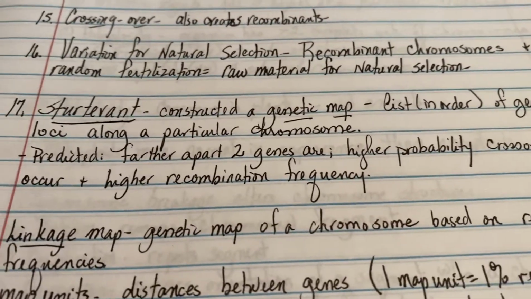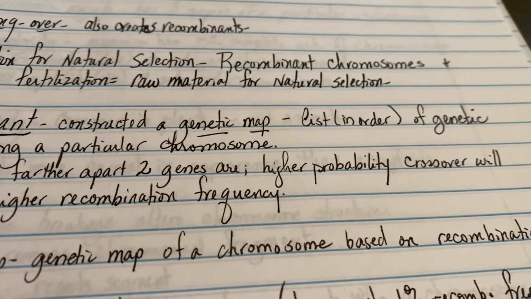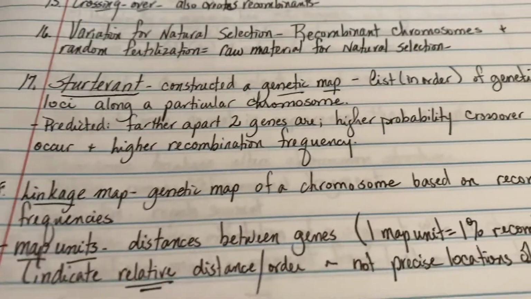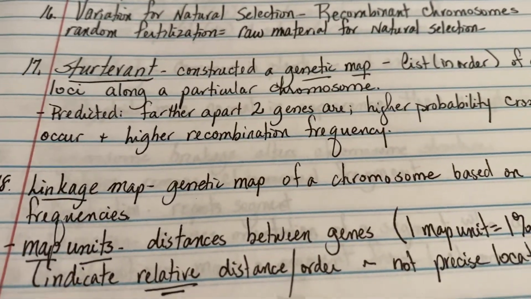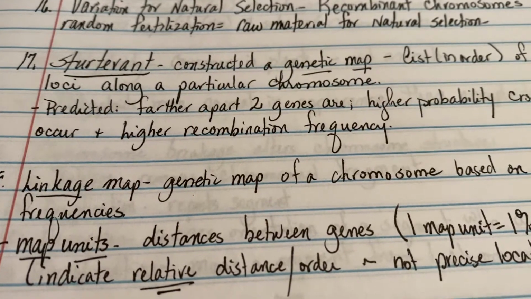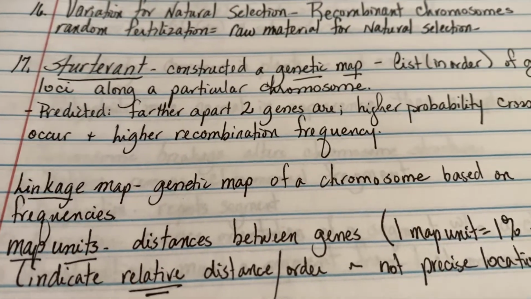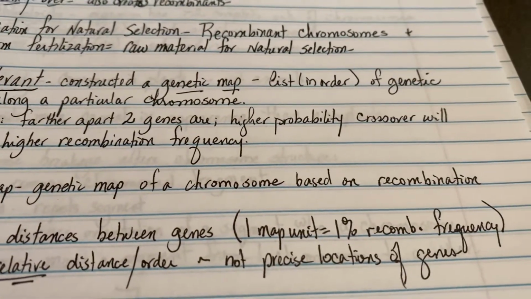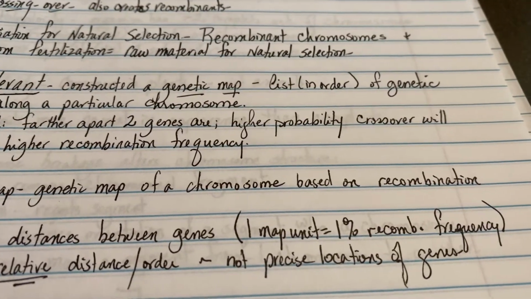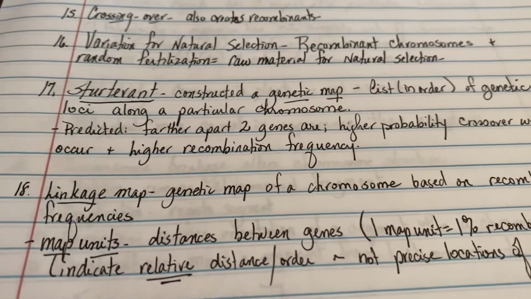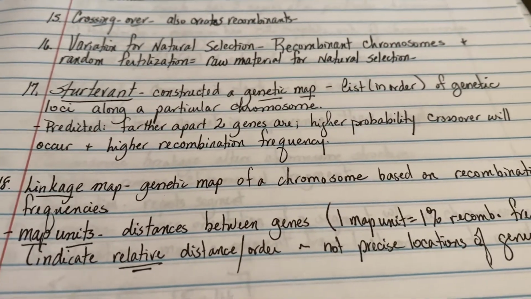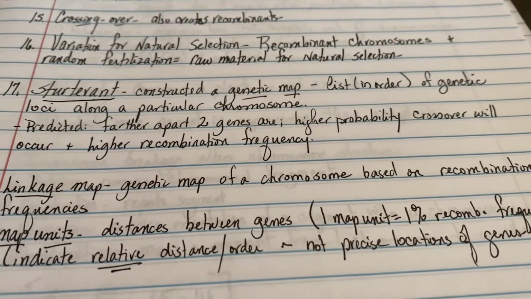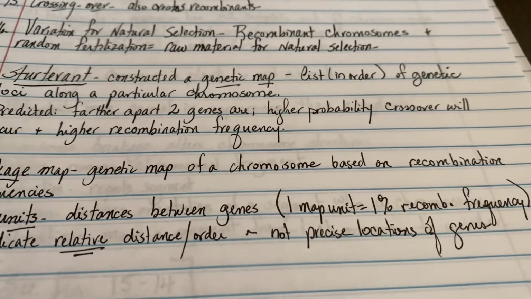A linkage map is a genetic map of a chromosome based on recombination frequencies. When we're doing a linkage map, we use the term map units. Map units are derived from the distances between genes, and one map unit equals 1% recombinant frequency. So remember, these map units are going to indicate relative distance apart, relative order, and not precise locations of genes.